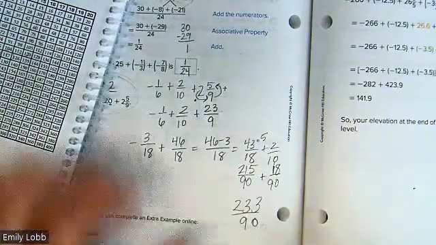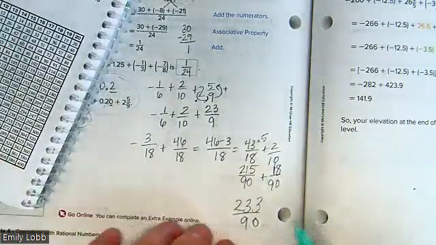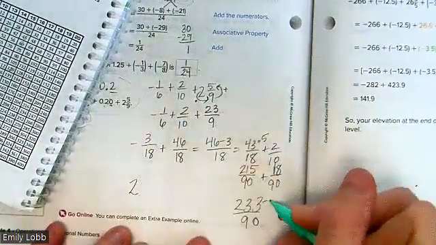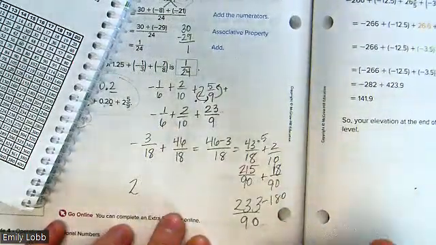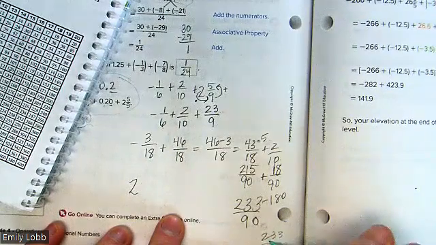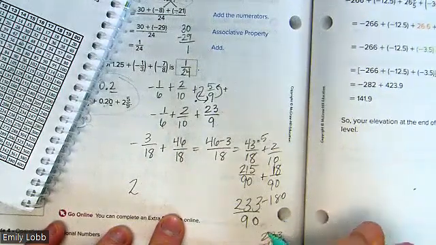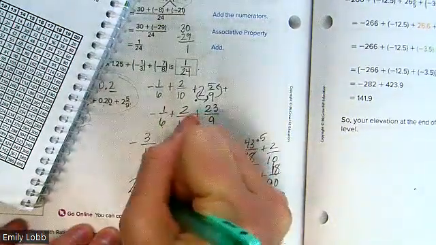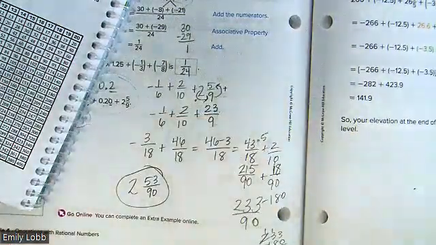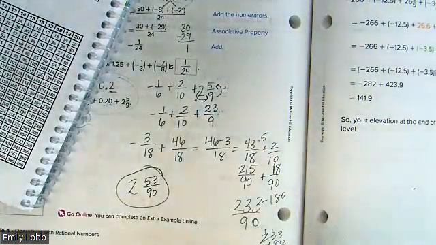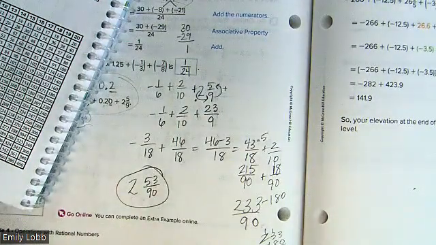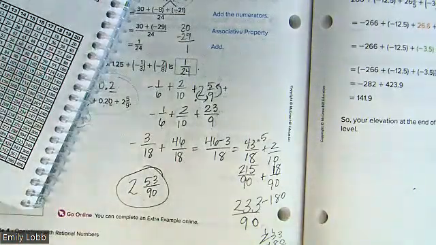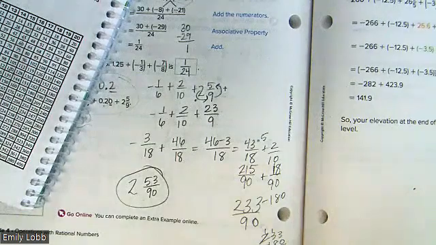a mixed number, right? How many groups of 90 can I take out? 2 would be 180. Is that enough? 233 minus 180, 53. 2 and 53 90ths. I don't think that's simplifiable. I was looking under 3, but 3 goes into 54, so that's pretty crazy, right?